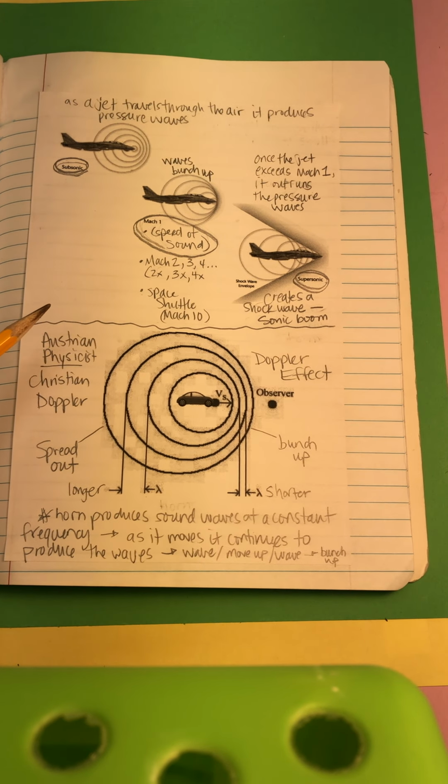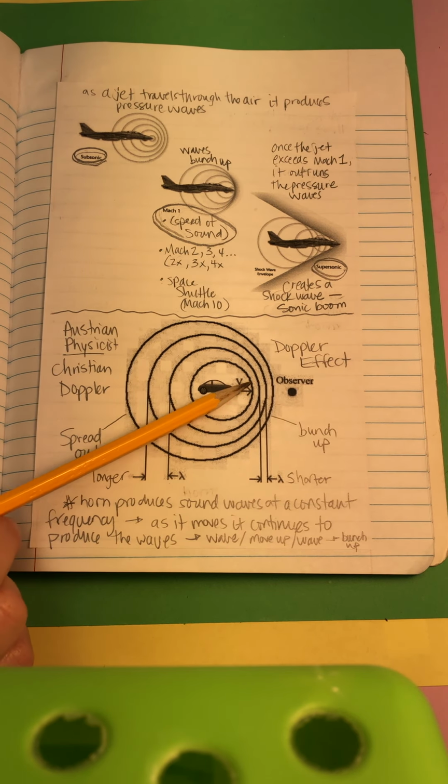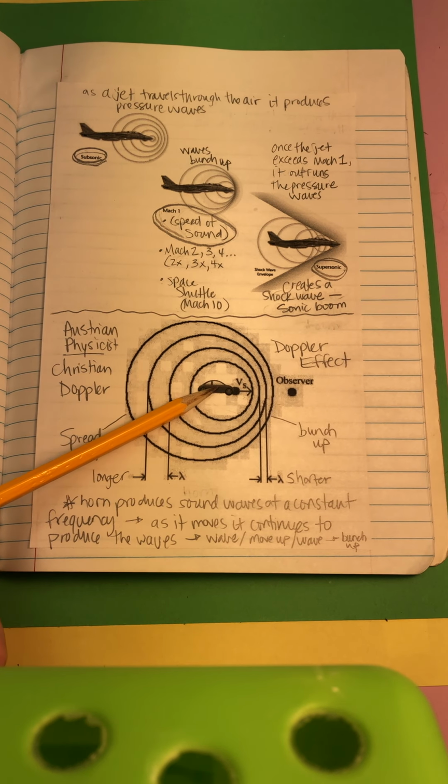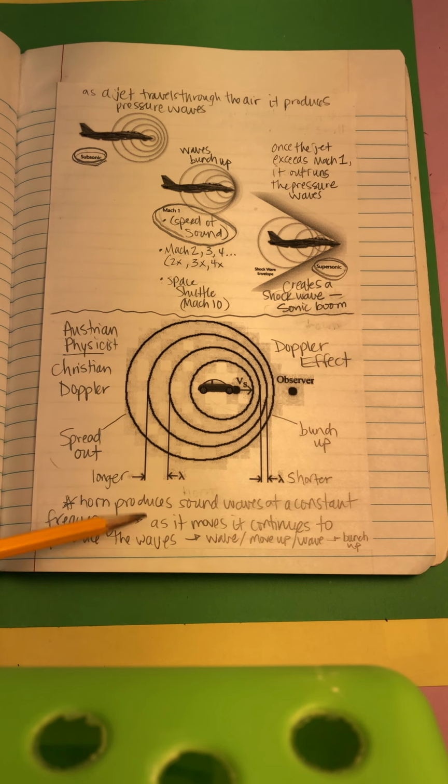And then another thing with sound that we have to note is the Doppler effect. So the Doppler effect is named after Austrian physicist Christian Doppler. And what he realized is that as an object is moving and creating sound, it's got that bunching up situation going on like we've seen there with the sonic boom.